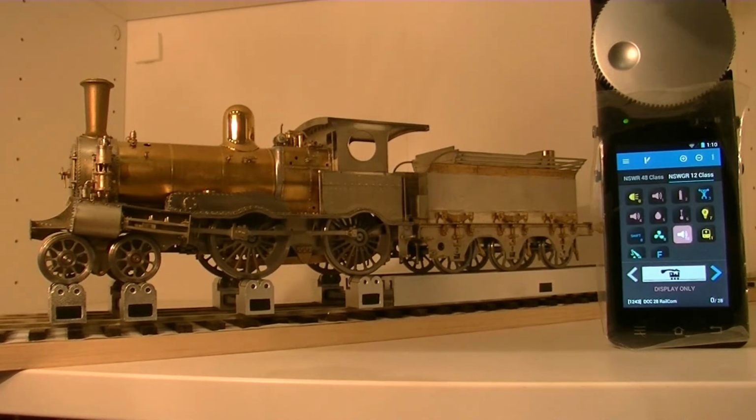Using this regulated drive gives you great ability to drive the locomotive at track speed but vary the sound of the chuff. I'll do it again. We'll go up to speed step 14.